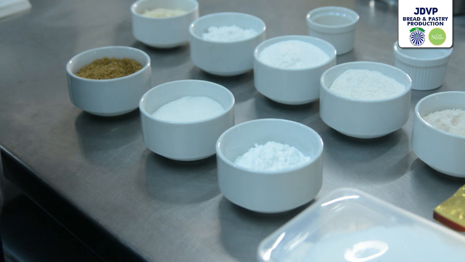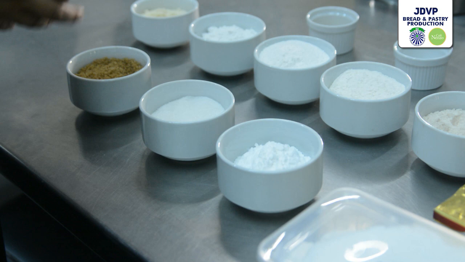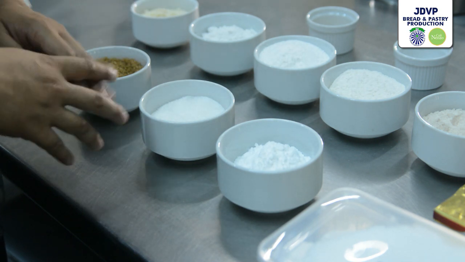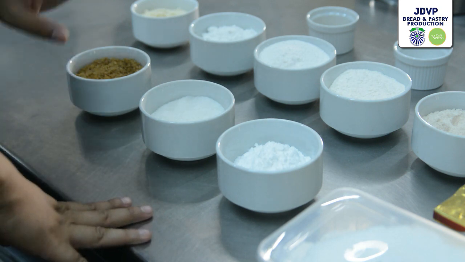So ginagamit siya usually sa baking, and it is diabetic friendly because it has low glycemic index, or yung glucose content niya mas konti, yung nakakapagpataas ng blood sugar. So, etong tatlo na to, yung mga basic sugars na meron tayo.